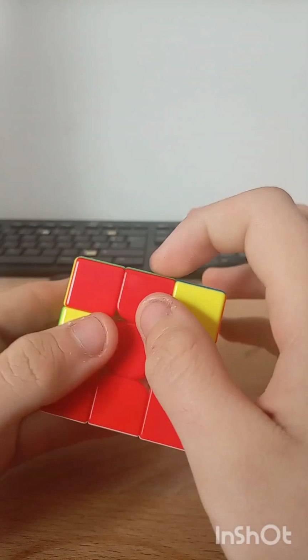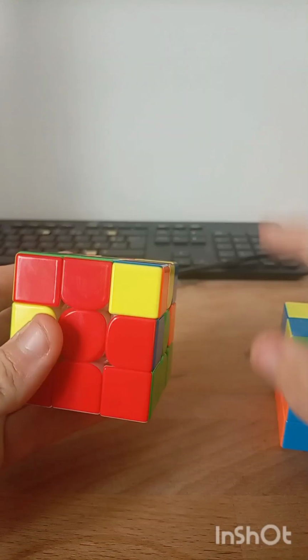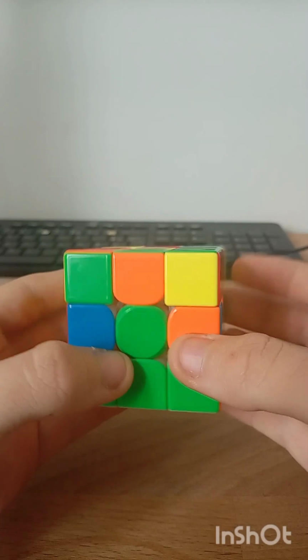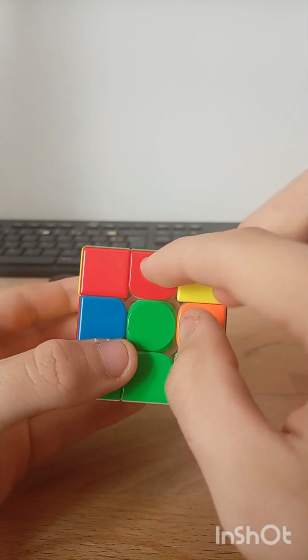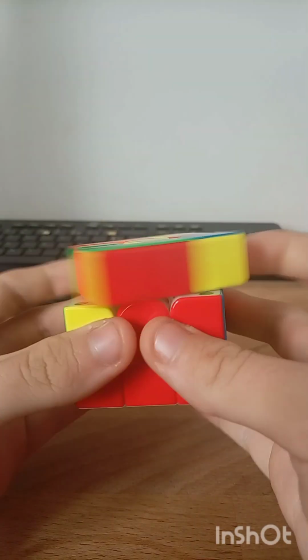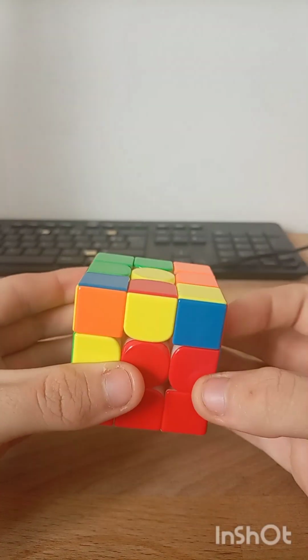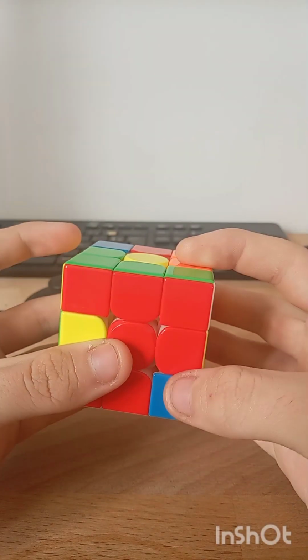So here we will take the red, green. It needs to go here. So if it's here, you need to see which color of the edge is pointing towards you. You need to put it near the center. So when it's at the center, you do this. Take this corner out like this.